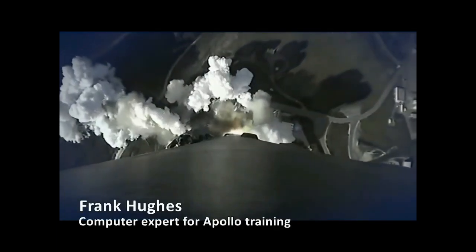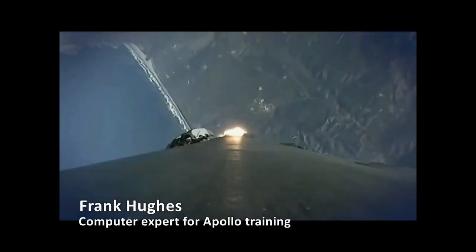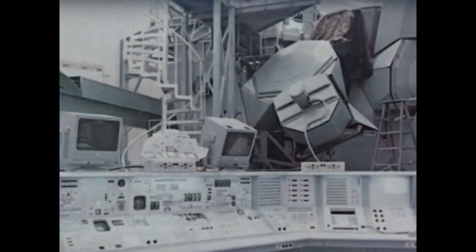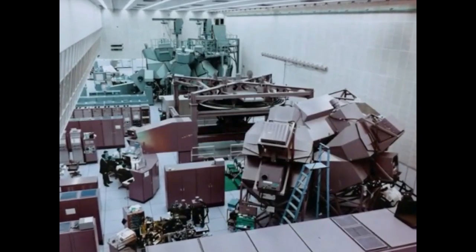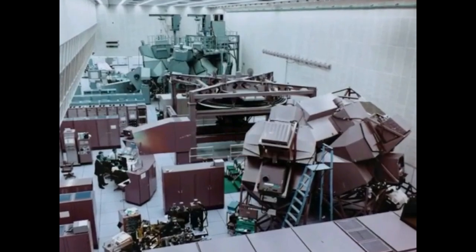How do we prepare astronauts for the journey into space? In the 1960s and 1970s, engineers built mission simulators, full-scale spacecraft surrounded by massive optical visual systems.